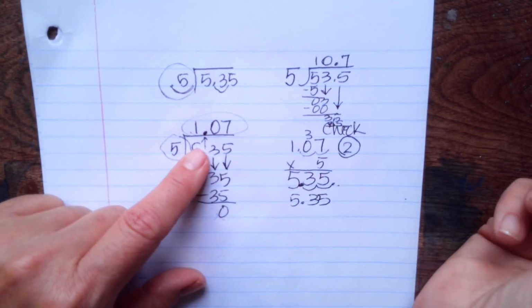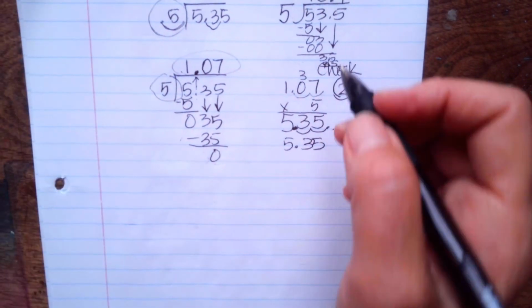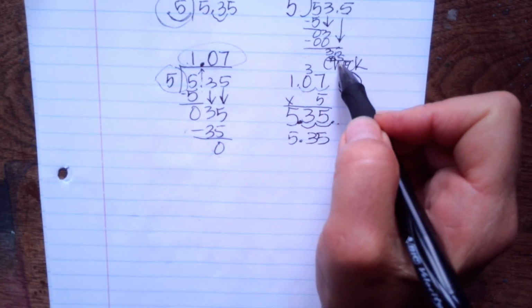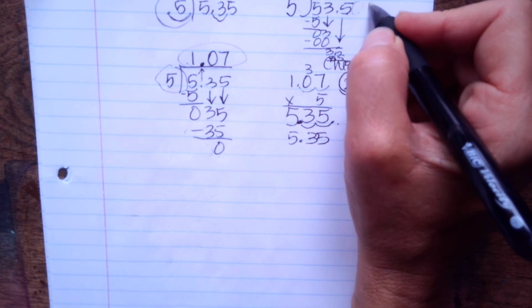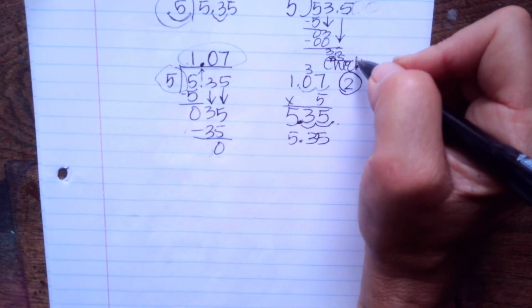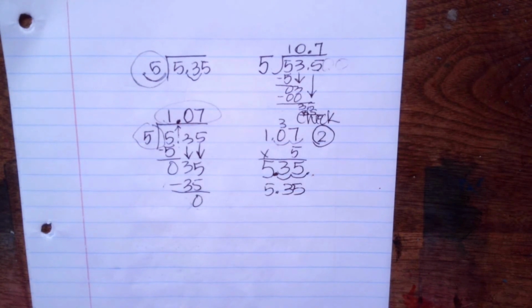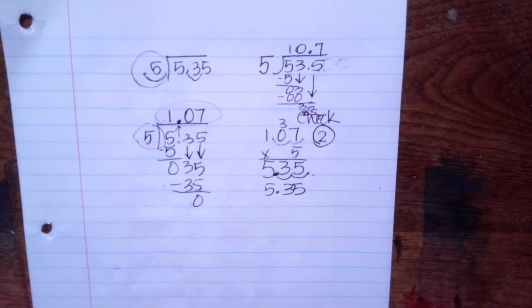For a decimal, you can never have a remainder. So suppose you were doing this problem and there was a remainder here and you didn't have anything left to bring down. You just add zeros until you can clear the remainder out. So you can't have a decimal and a remainder in the same answer.